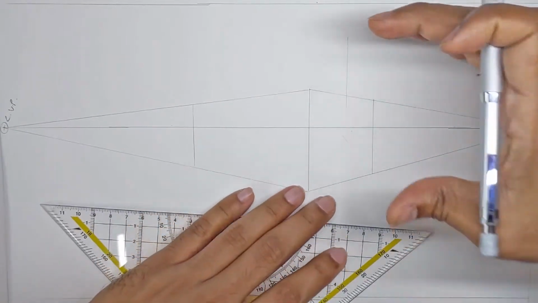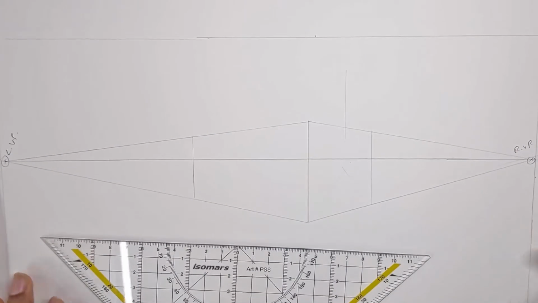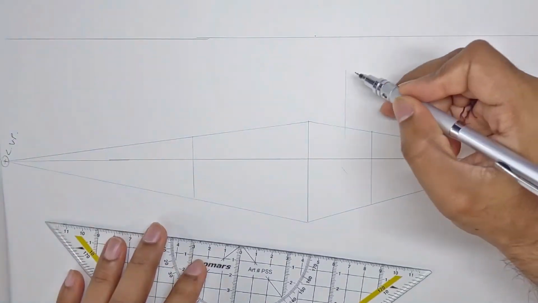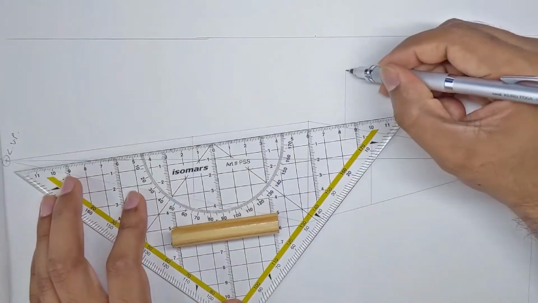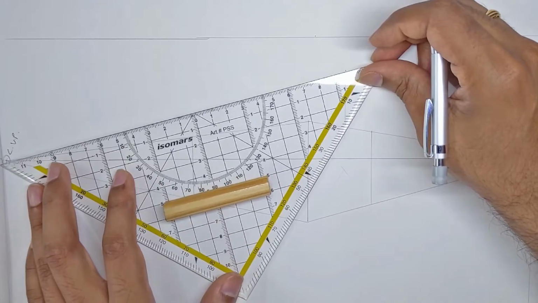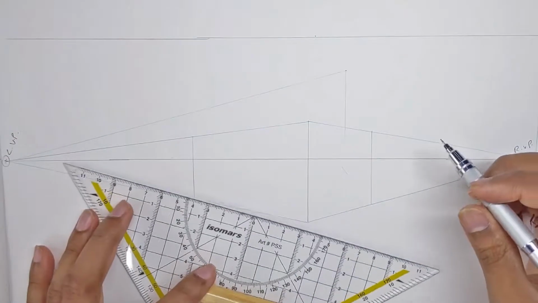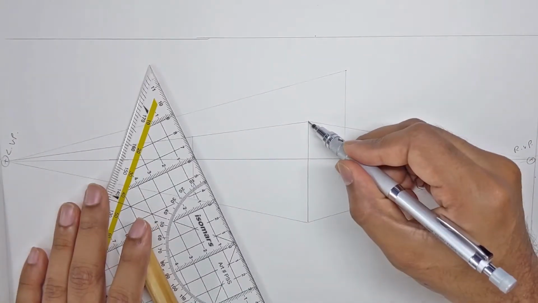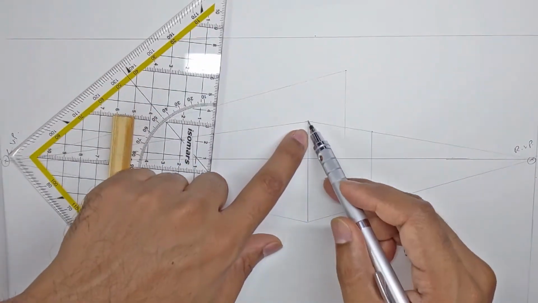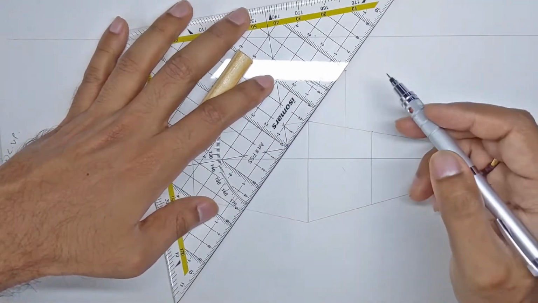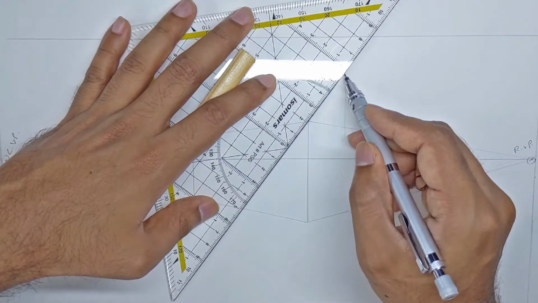Next, we have to determine how high our house should be. So let's say our house should be this tall, and from this point just connect it to our left vanishing point. Okay, and for the roof, take these 2 points and connect to the extreme edge of our roof.